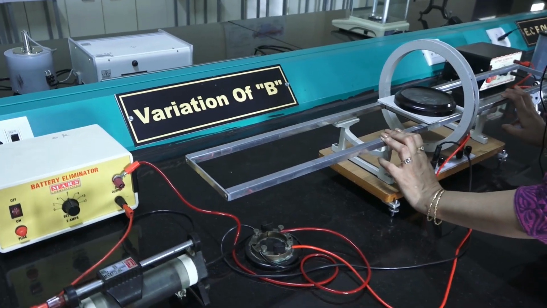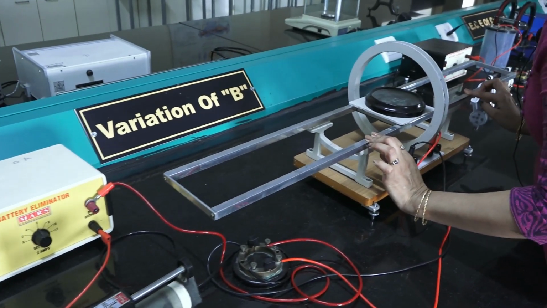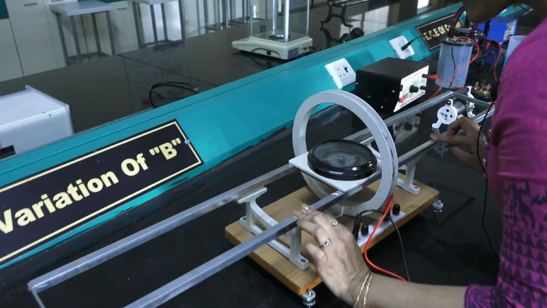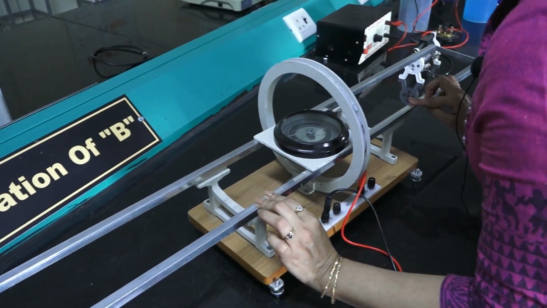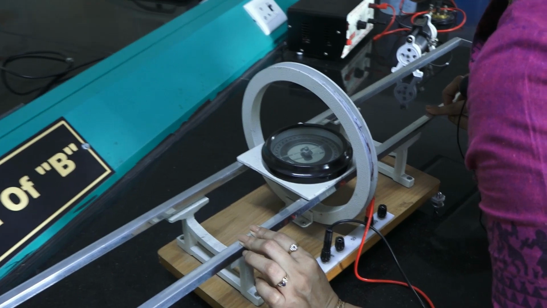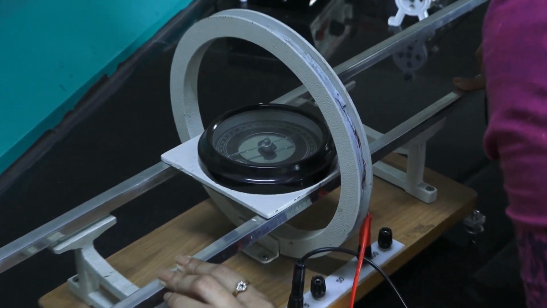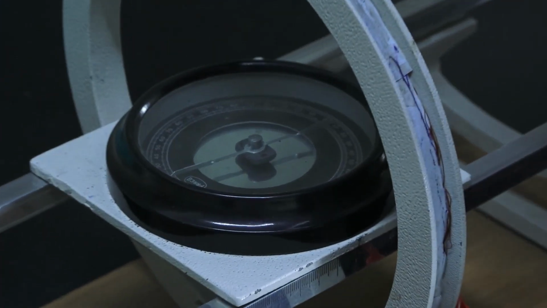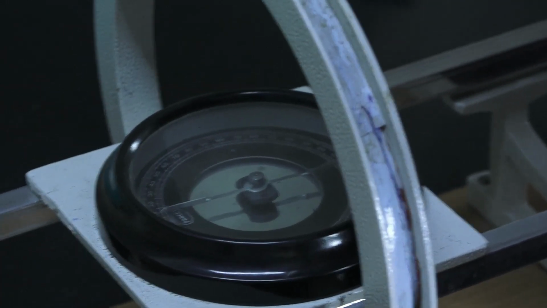For the magnetic meridian, I will move this bench in such a way that in the magnetic compass box both the needles exactly coincide with the 0, 0 of the magnetic compass box.